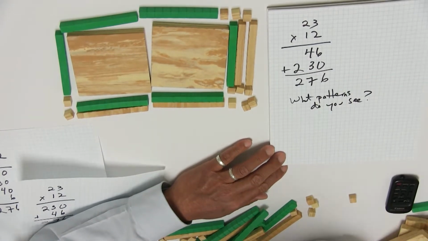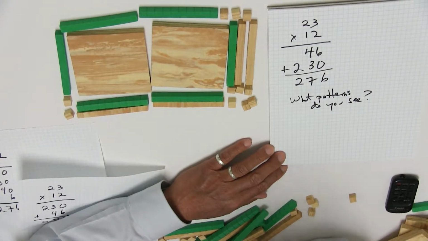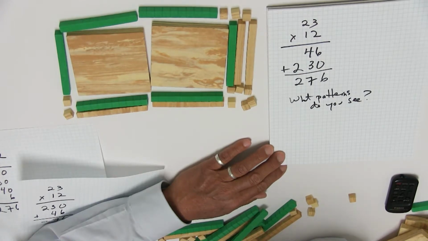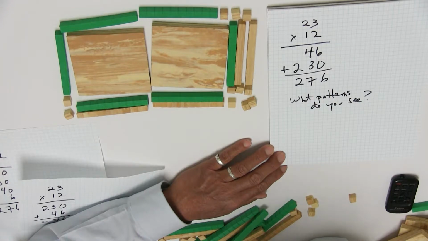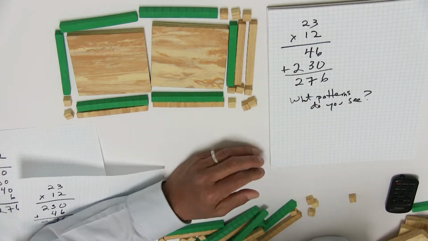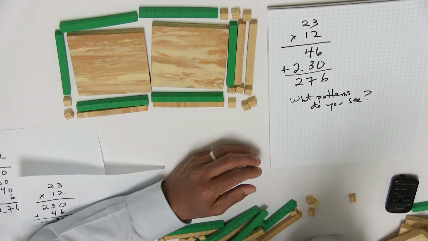And so, as the kids are keeping an organized record, and as they're also solving problems before they keep an organized record, you're constantly asking them, what patterns do you see? And so, when the kids tell you patterns, all you do is record them. You can post them, you can put them up on the board, you can stop all the kids and just say, hey, someone has a pattern they want to share.